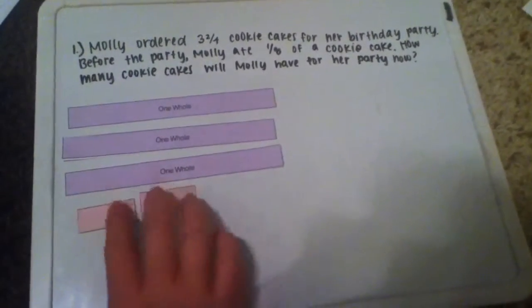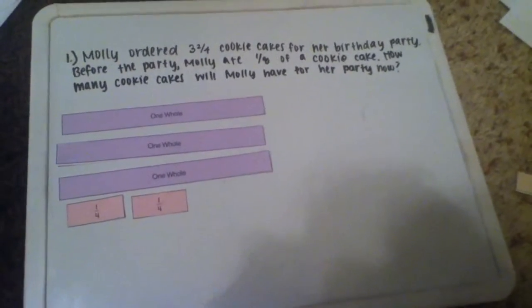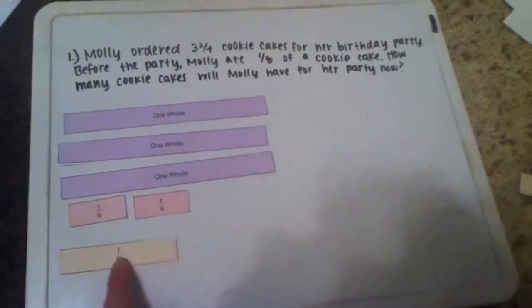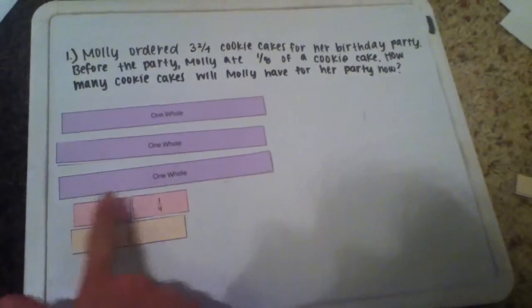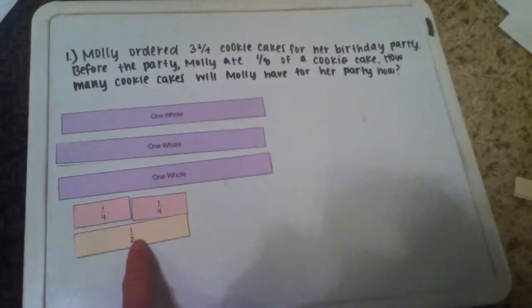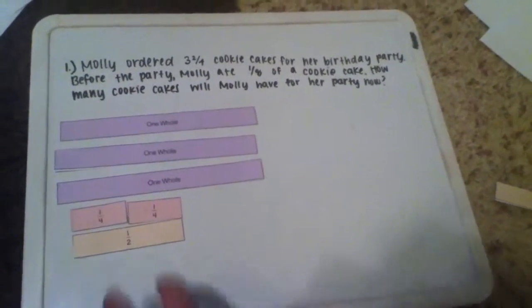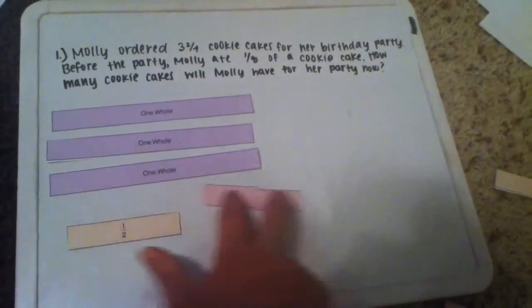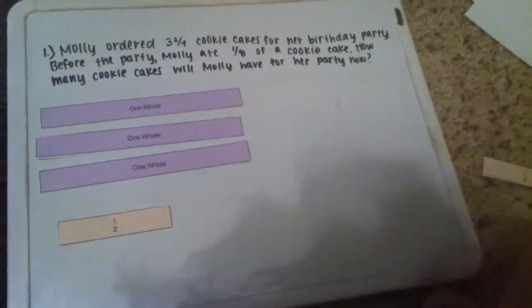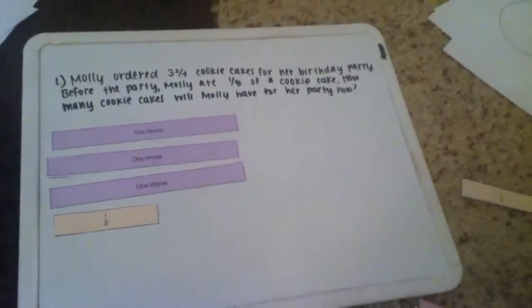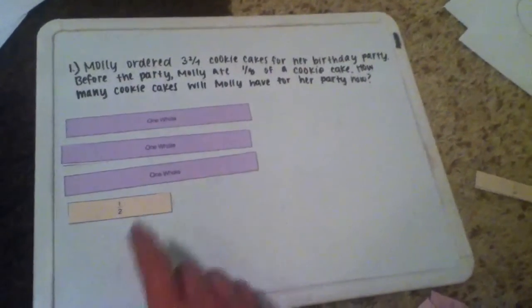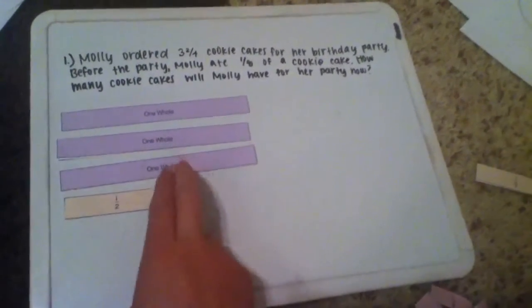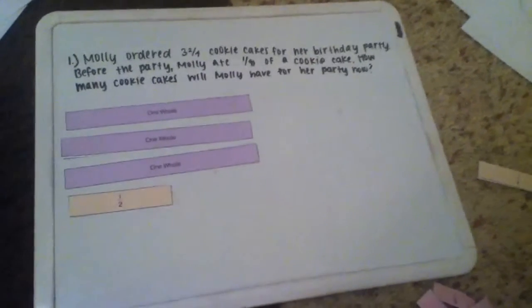Another way to look at this, though, that we already looked at, is that 2/4 is equivalent to 1/2, because 1/4 plus 1/4 is equal to 1/2. So instead of saying 2/4, we're now able to say that she ordered 3 1/2 cookie cakes. So this 1/2 is the whole broken into 2 equal parts.